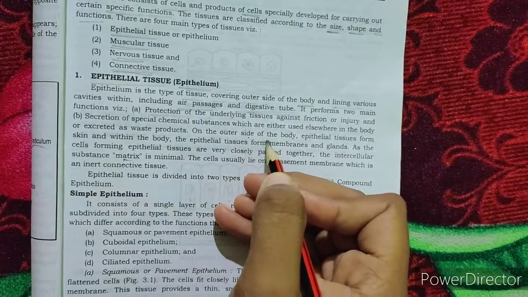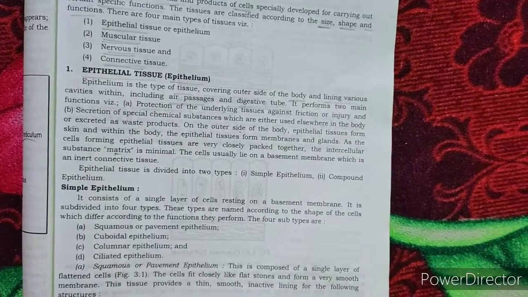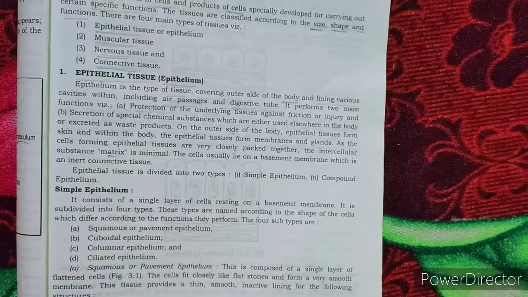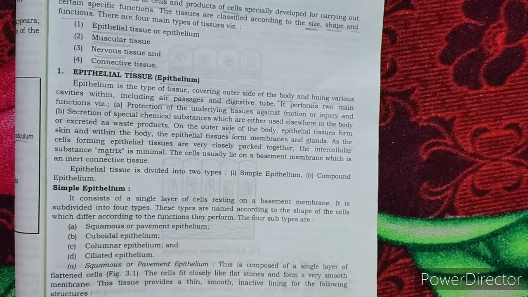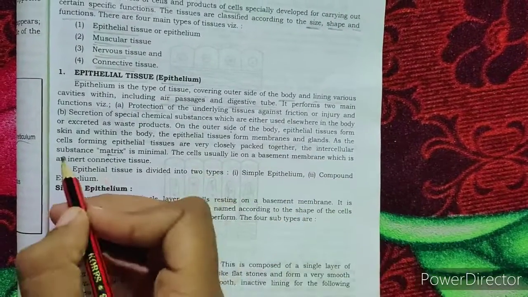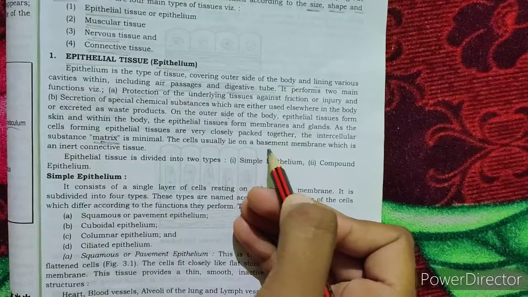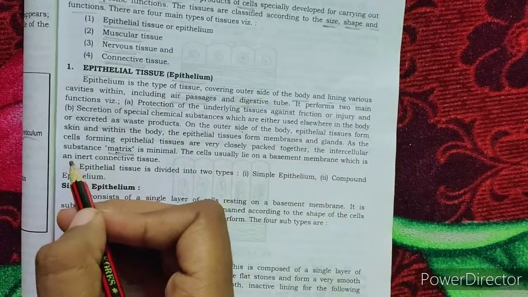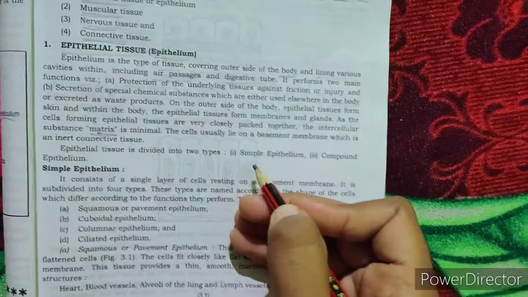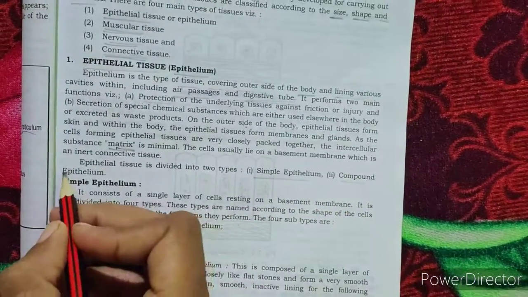On the outer side of the body, epithelial tissues form skin, and within the body, the epithelial tissues form membranes and glands. As the cells forming epithelial tissues are very closely packed together, the intercellular substance, the matrix, is minimal. The cells usually lie on the basement membrane, which is an inert connective tissue. Epithelial tissue is mainly divided into two parts: simple epithelium and compound epithelium.